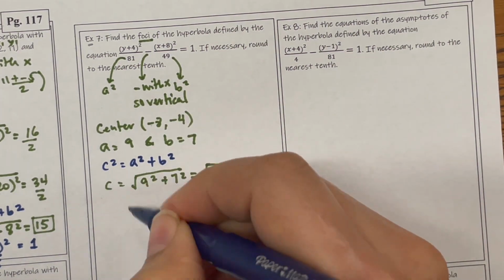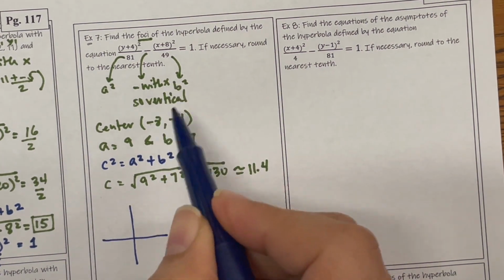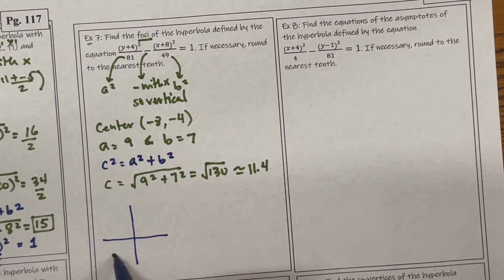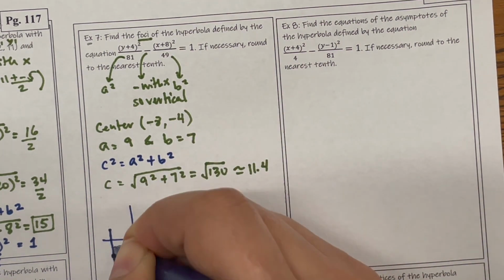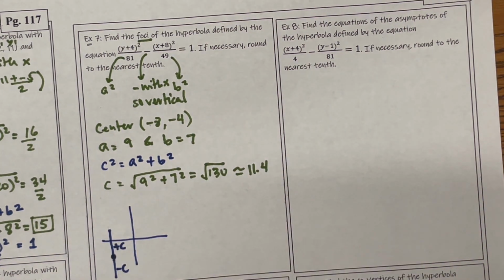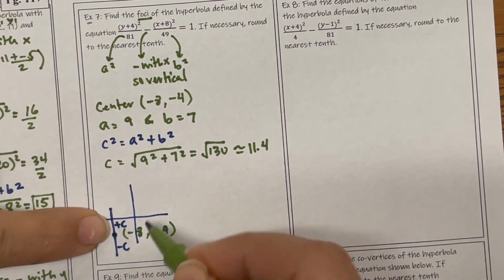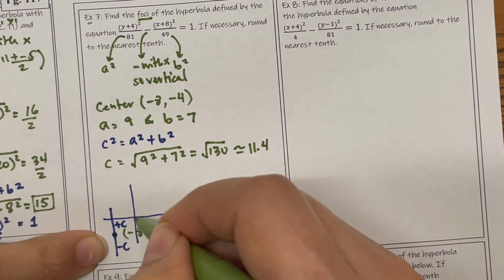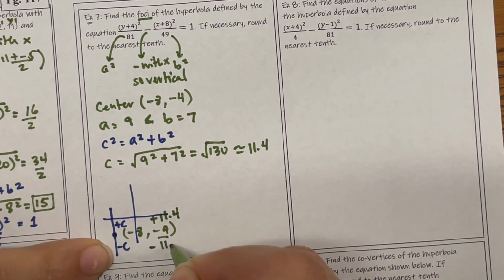So I'm given the center, and I need to go C distance away from the center to get to my foci. So let's graph my center so we can get a visual. So somewhere around here. My center is -8, -4. And I'm going to add C. Because it's vertical, the only thing that's going to change is my Y value. So keep X the same, and I'm going to add C to my Y and subtract C from my Y.